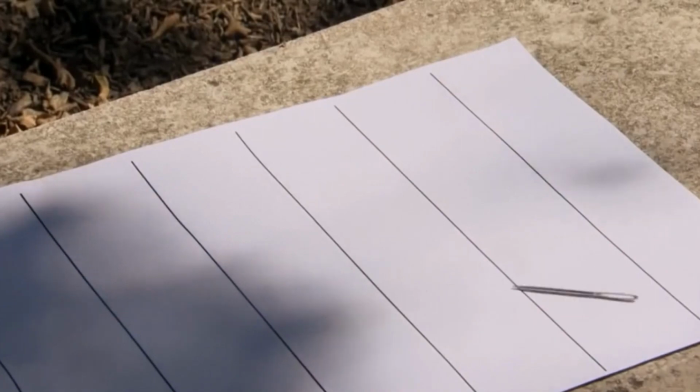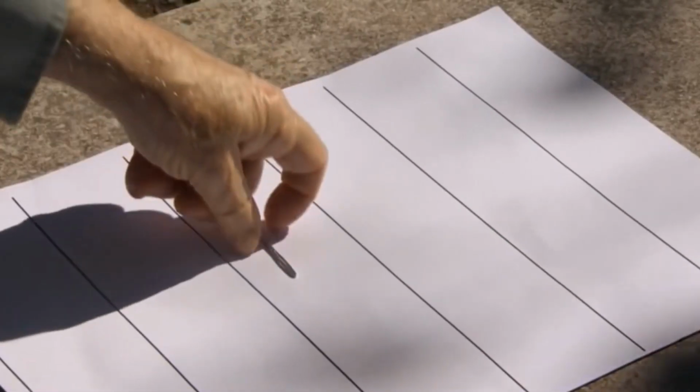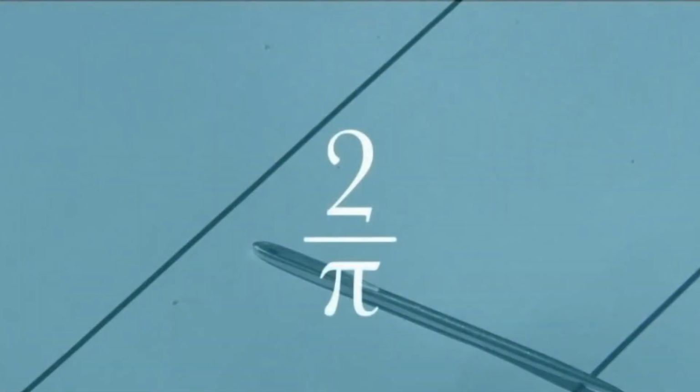There are two possible events that can happen here. One is needle cuts a line. The other is needle doesn't cut a line. Then it turns out the probability that the needle lands so it crosses a line is 2 over pi, or about 64%.